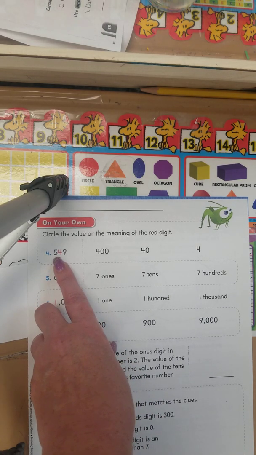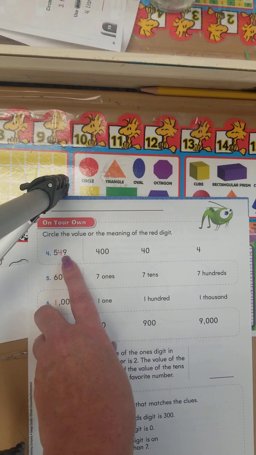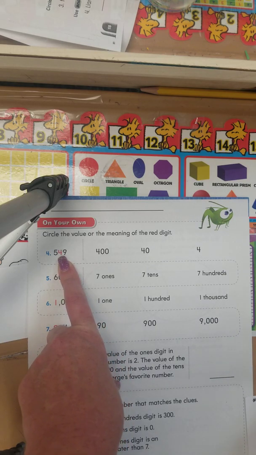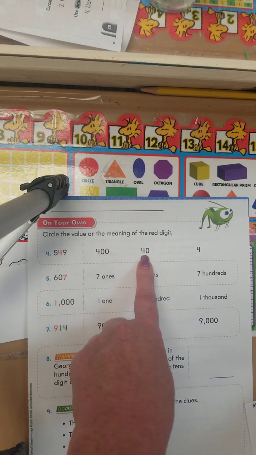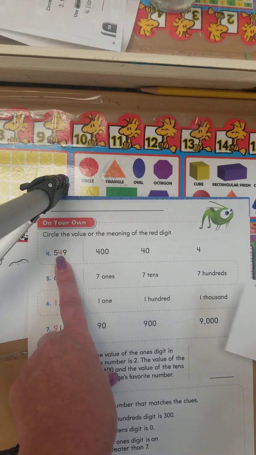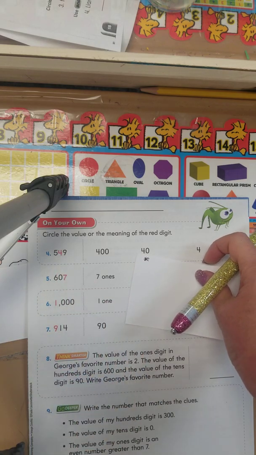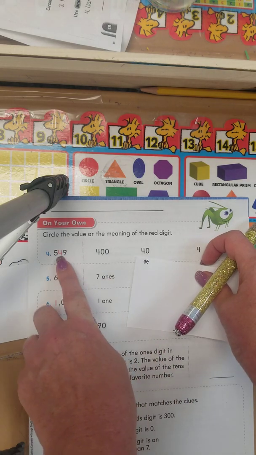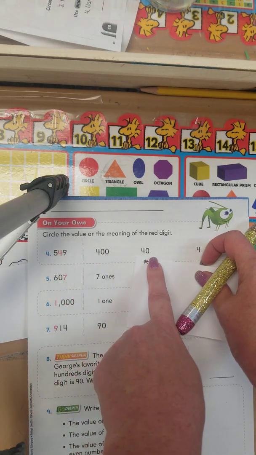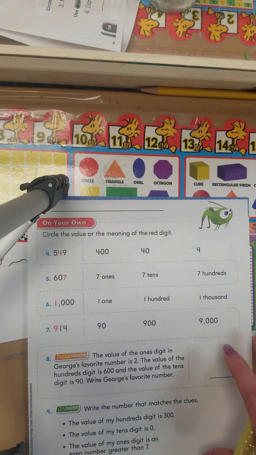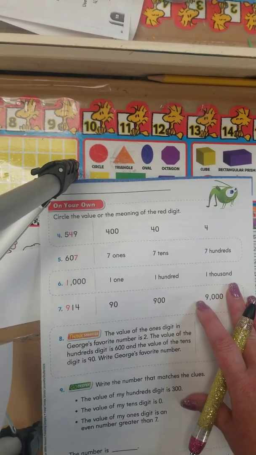That 4 is red in 549. Well, I know that 4 is in the tens. So does that 4 mean 400, 40, or 4? And I hope you know that since it's in the tens, that 4 means 40, because that's what we would write when we do our expanded form with the value. This 4 means 4 tens. 4 tens equals 40. I want you to try 5, 6, 7 on your own. I will help you, though, on story problem number 8.